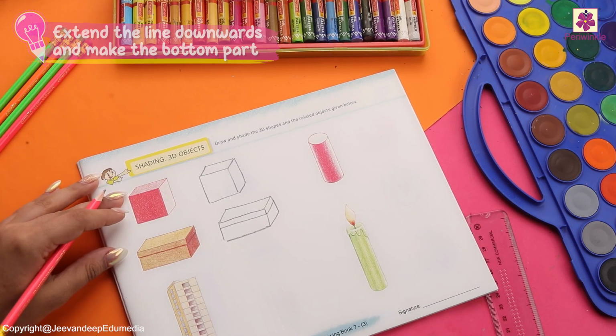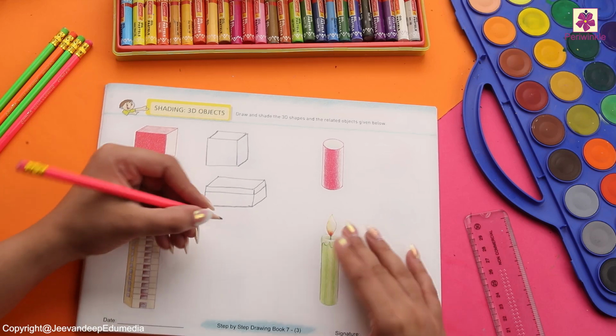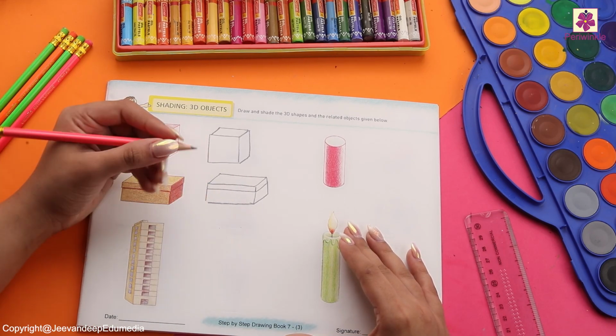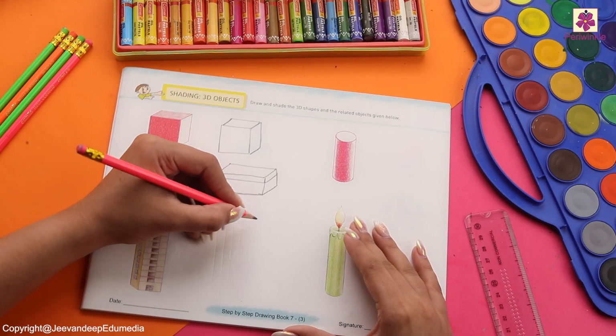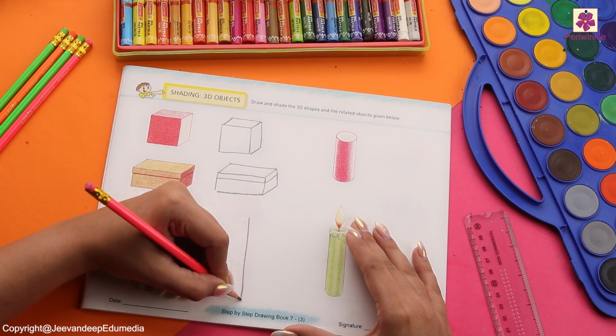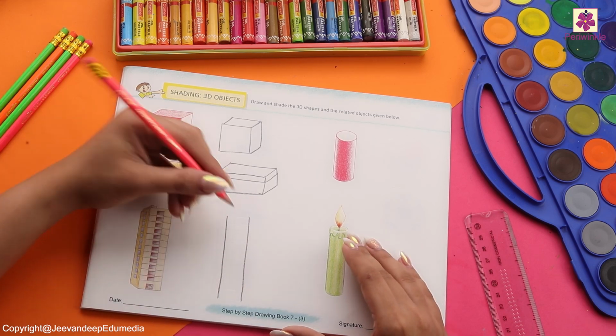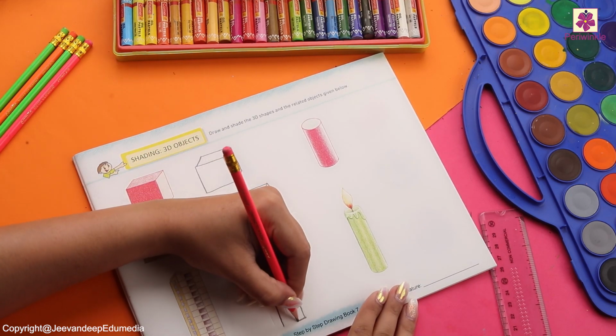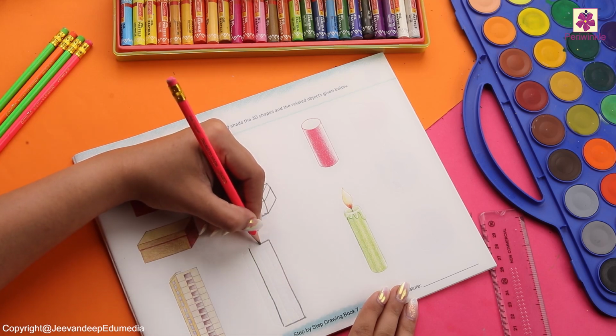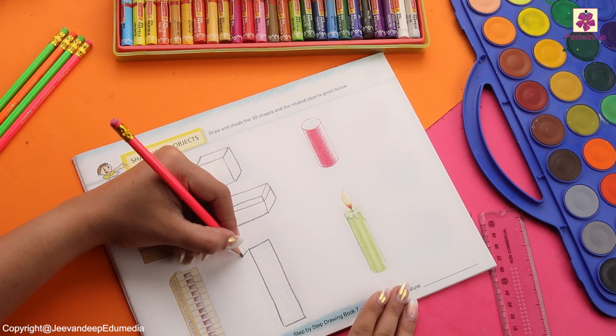Now comes the next one, which is also a cuboid, but we see the front part of the building. So let's make it that way. At first, we will make a 2D rectangle. And after that, we will make the extension of it and make the back part.